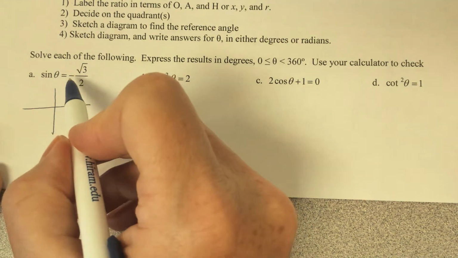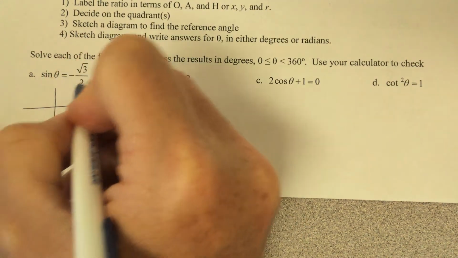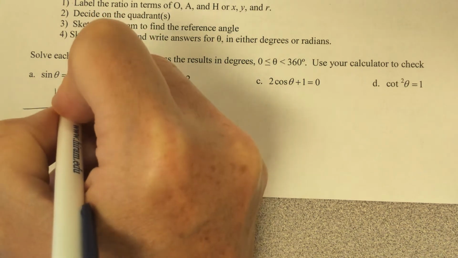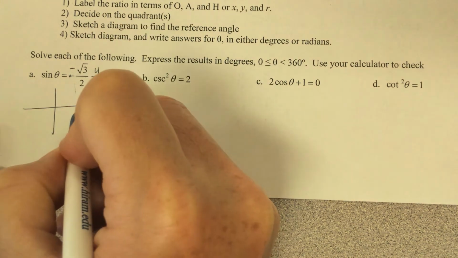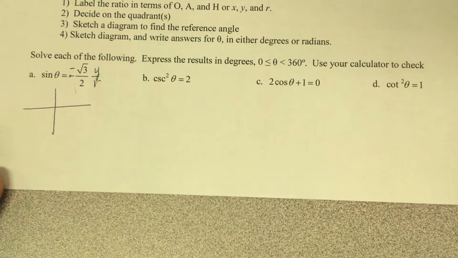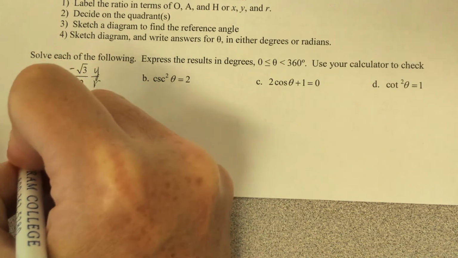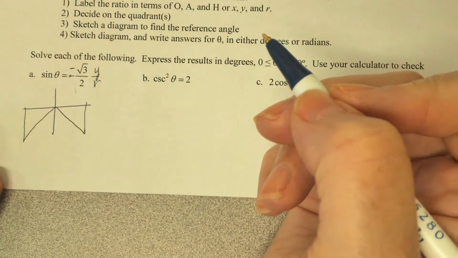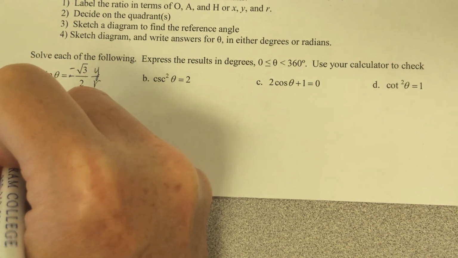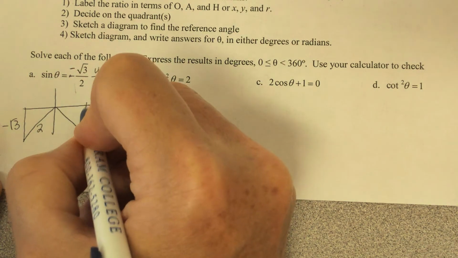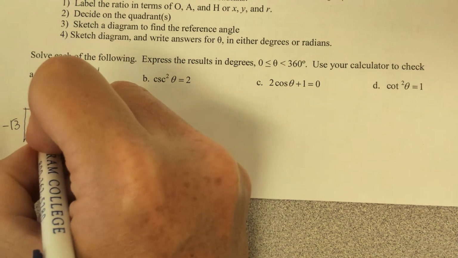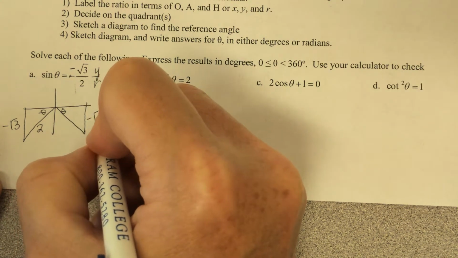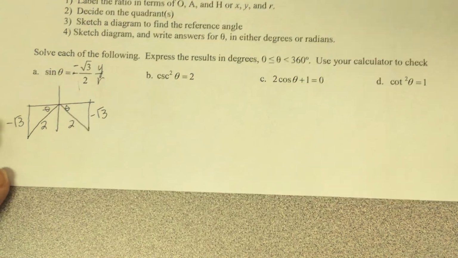So we're going to draw a picture here. Negative radical 3 over 2. Y is going to have to be the negative because the r has to be positive. Which quadrant is going to have y as negative? 3 and 4. So we're going to have y as negative, so we're going to have to be here and here. The y is negative radical 3, the r is 2. Remember, here's the angles we're trying to find, the y has to be negative radical 3, the r has to be 2.